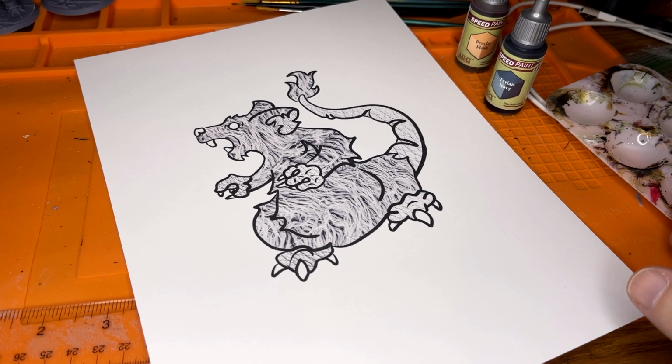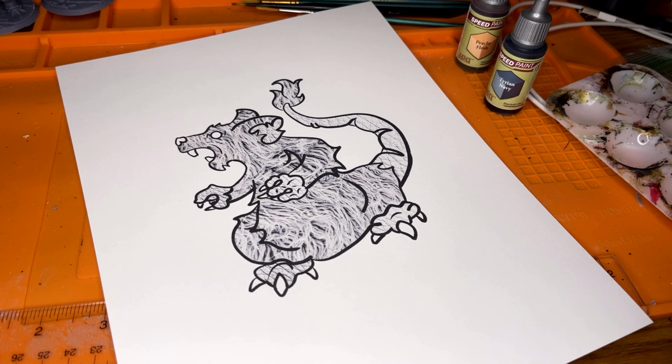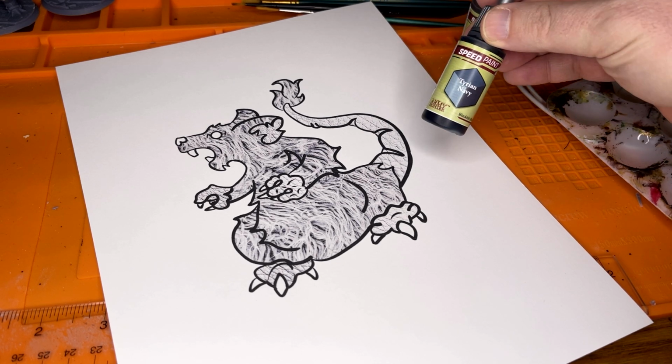For this next step, I printed the images out on some 65-pound cardstock. I could totally do all this coloring in Photoshop or Procreate, but personally I just enjoy painting and I want to do this with a real brush.